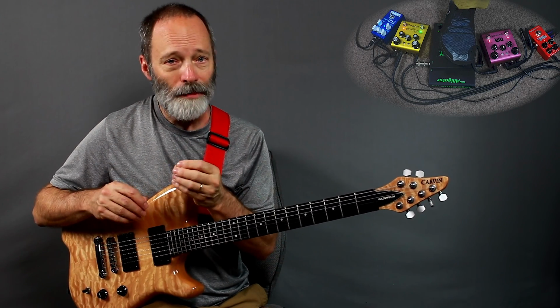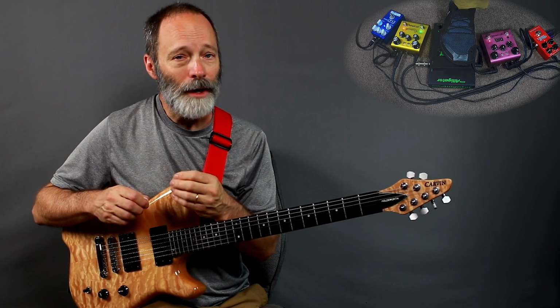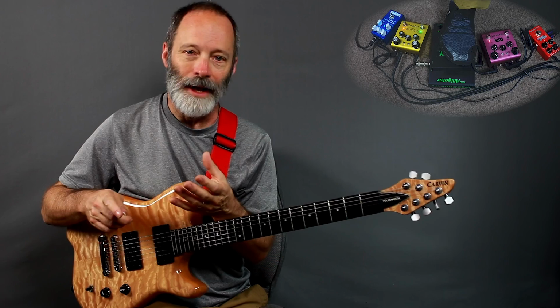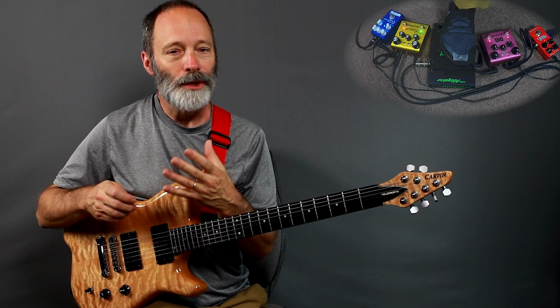All right, so if you use the volume pedal to chop the attack off of your note, string bendings turn into, in my view, kind of like otherworldly sounding whale sounds, if you will, which can be really cool.